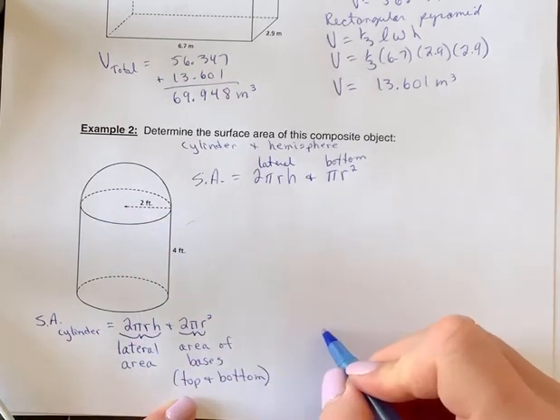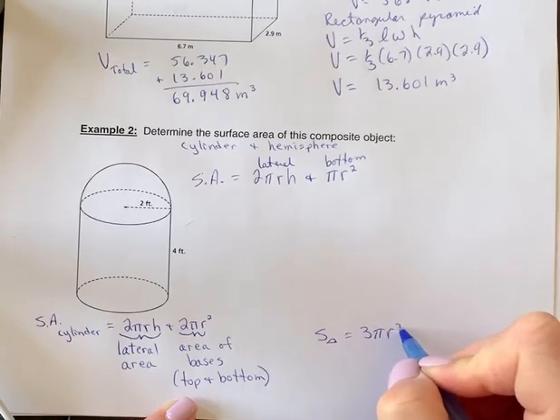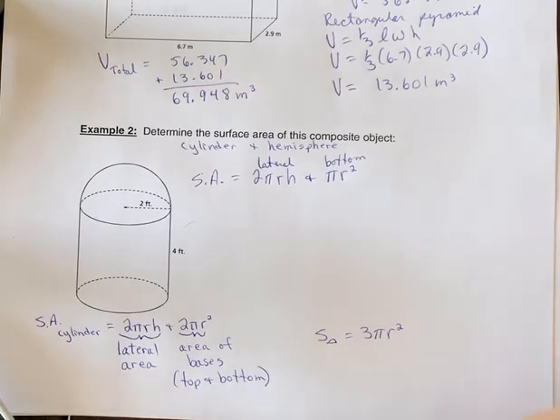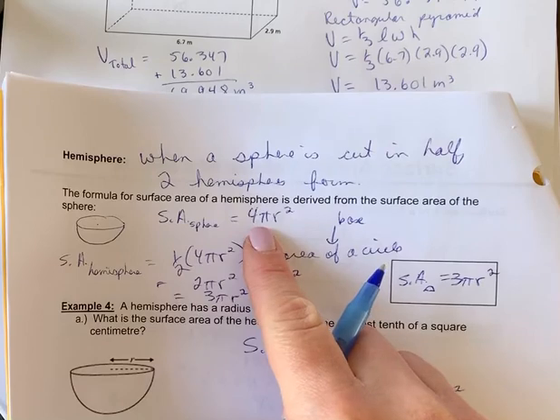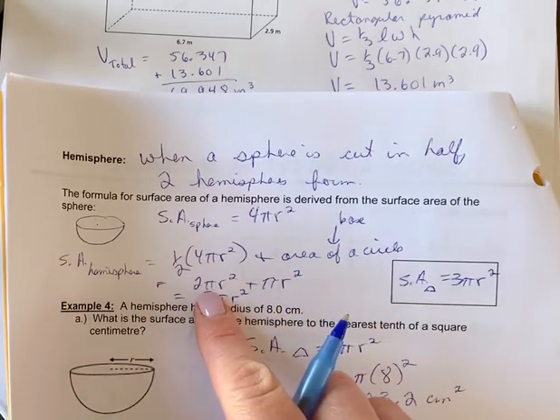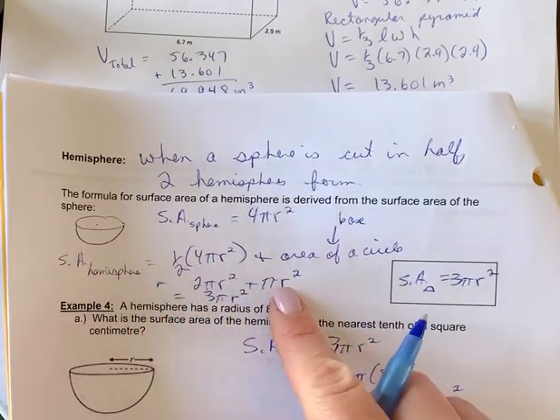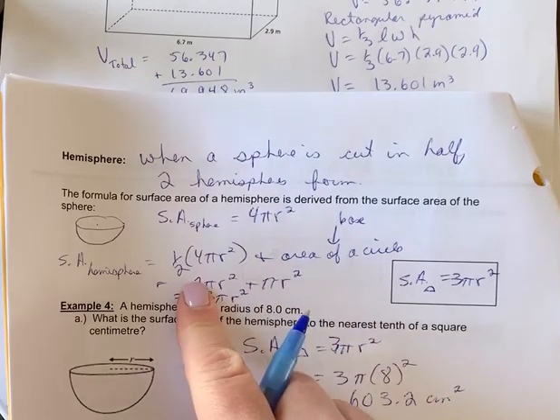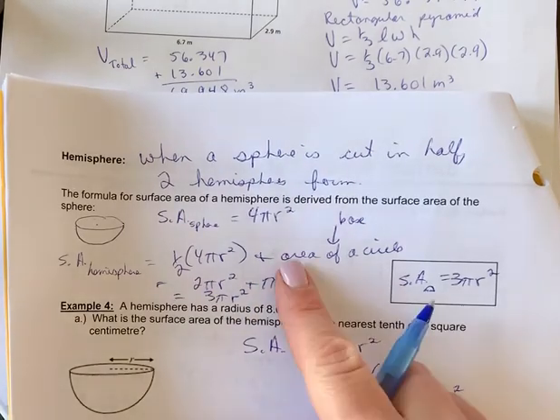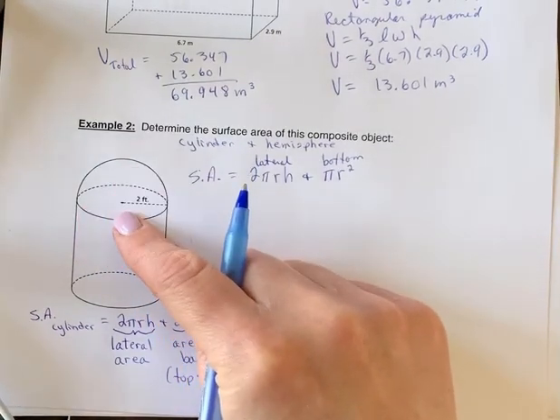Remember that the formula for surface area of a hemisphere is 3 pi r squared. Now, where did that come from? I'm just going to refresh your memory. We had looked at this earlier, and surface area is cutting that sphere in half. So the lateral area is 2 pi r squared, plus the area of the circle on the top is pi r squared. Well, I don't need the pi r squared anymore because I just need the lateral area. So I'm not going to take the area of the base, because I'm not painting that part. That would be just on top.